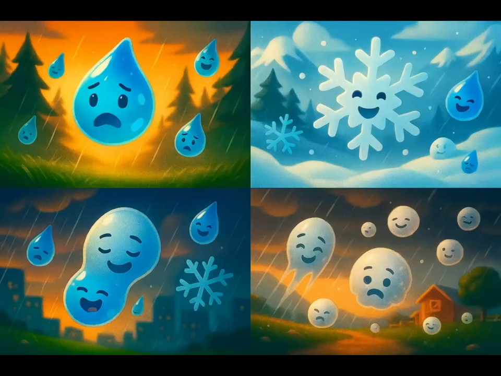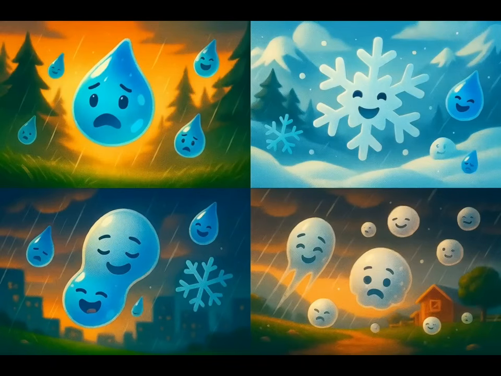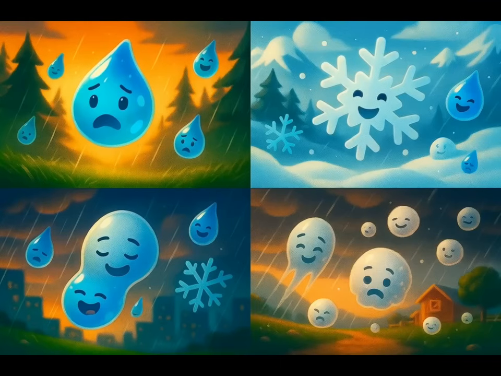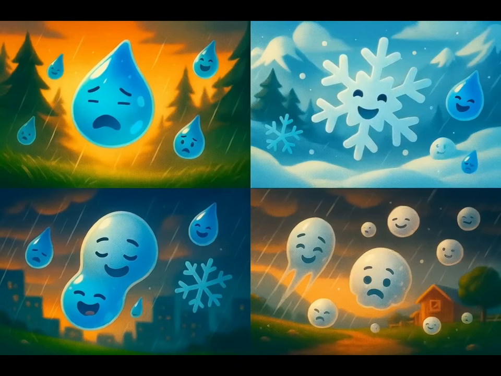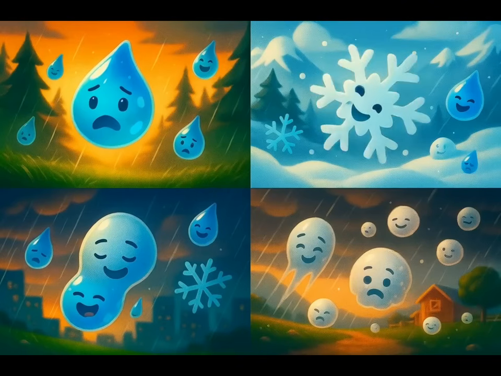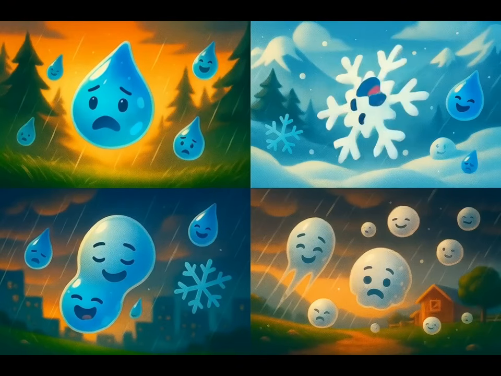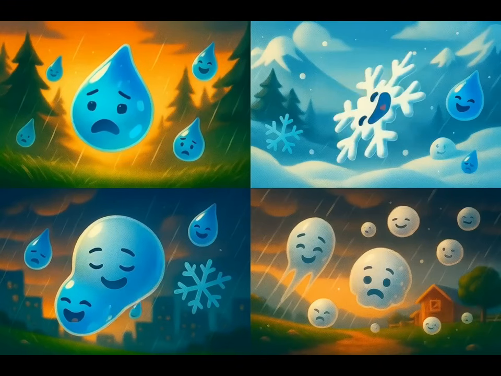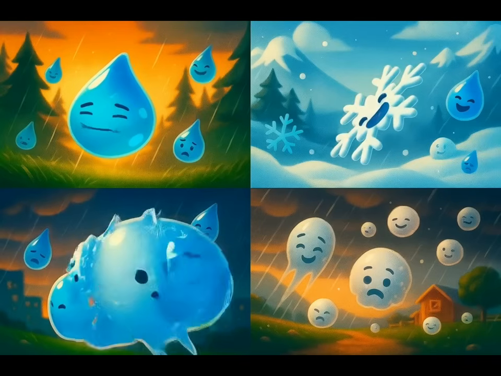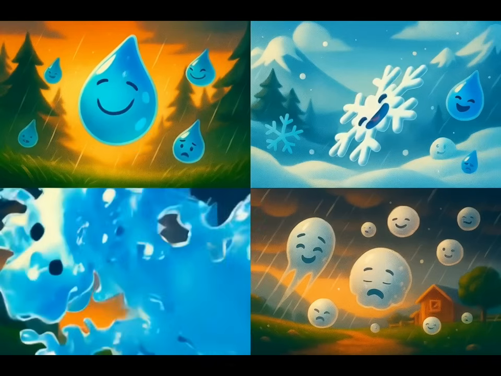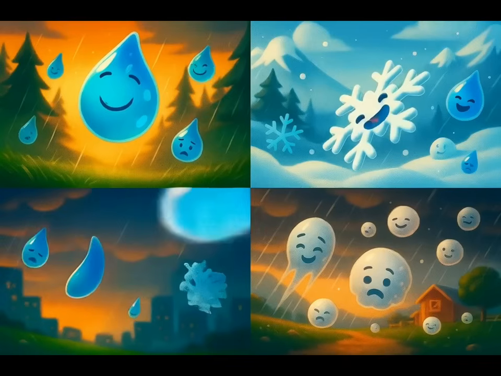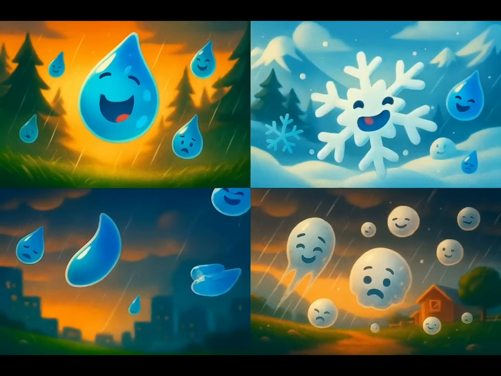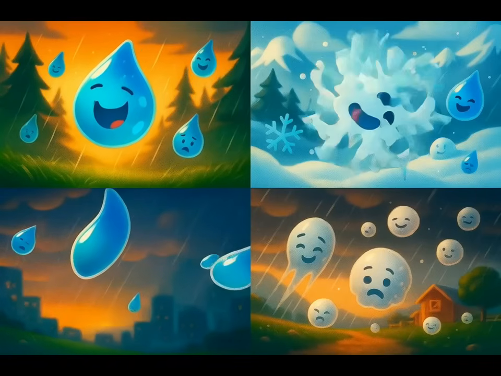If the air below the cloud is warm, the falling moisture reaches the ground as rain. If it's cold, it may fall as snow, sleet, or hail. Each type of precipitation has its own formation process and environmental impact, from nourishing crops and refilling reservoirs to causing floods or frost.